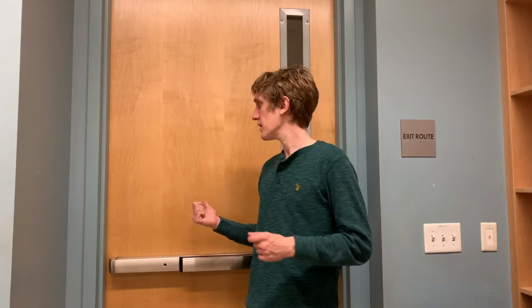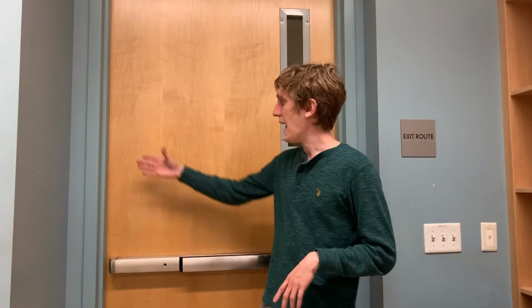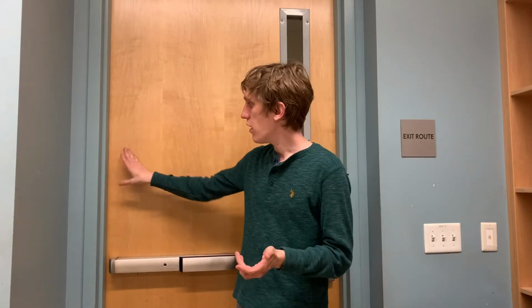To see that, let's look at this door. What are we doing if we want to open this door? Well, the door has hinges on this side, and when we push on the door, we are rotating the door around its hinges. Torque depends on two things: how hard we're pushing on the door and how far away from the hinges we're pushing. The farther away we push from the hinges, the larger the torque, and therefore the larger the change in the angular momentum of the door.